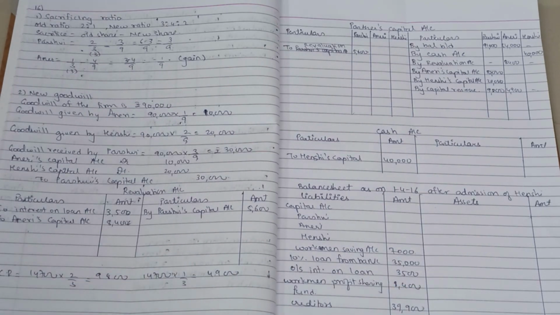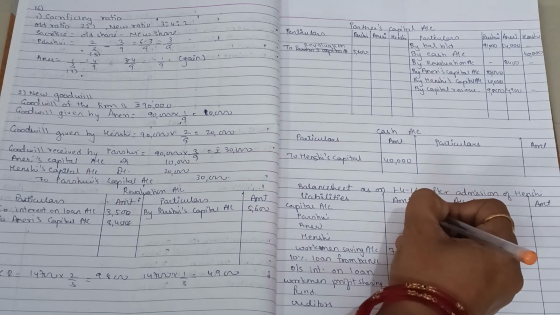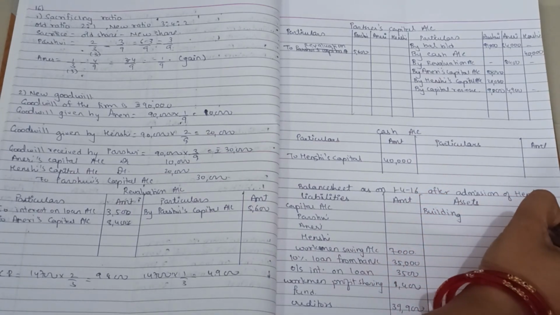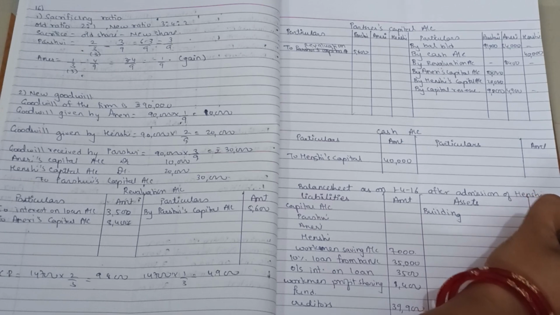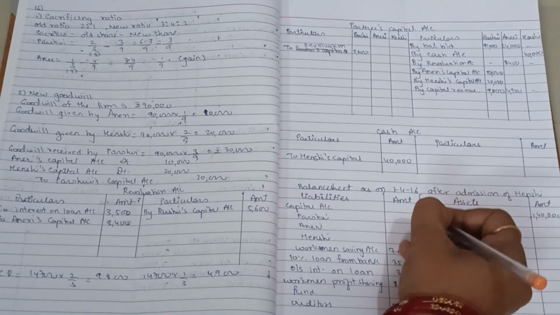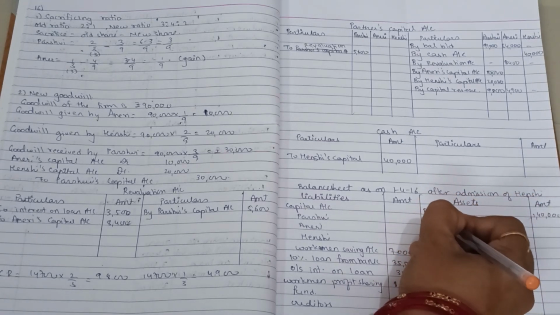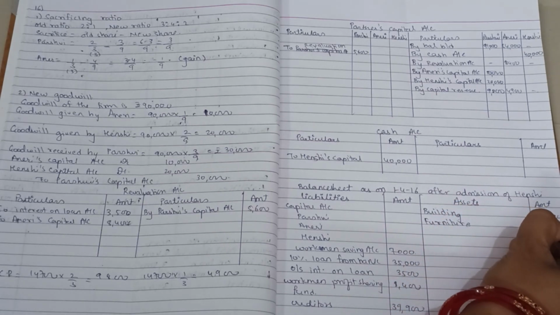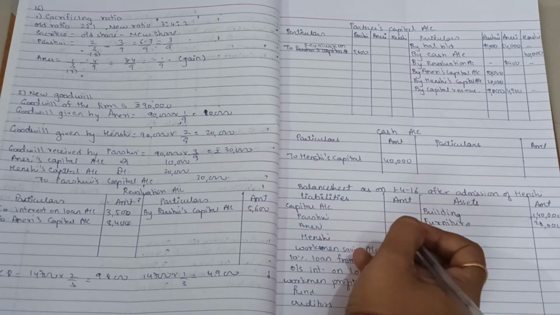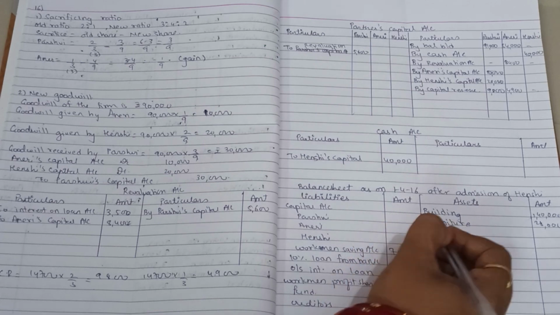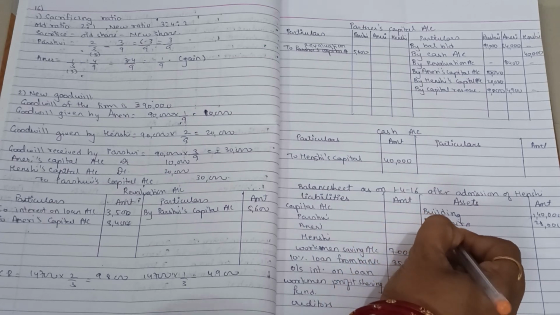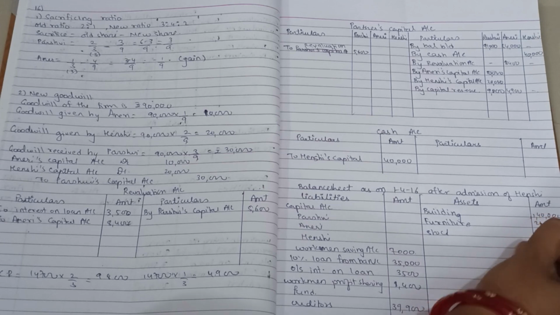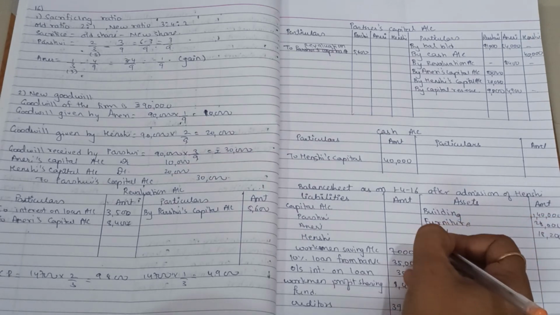Balance sheet asset side: building 1,40,000, furniture 28,000, stock 18,200, debtors 16,800.